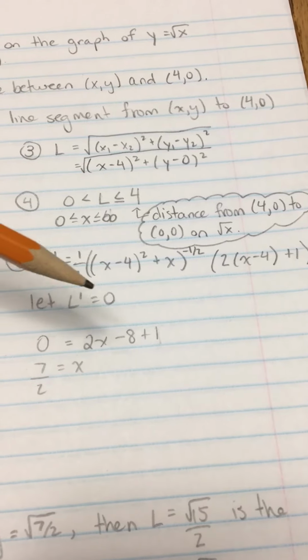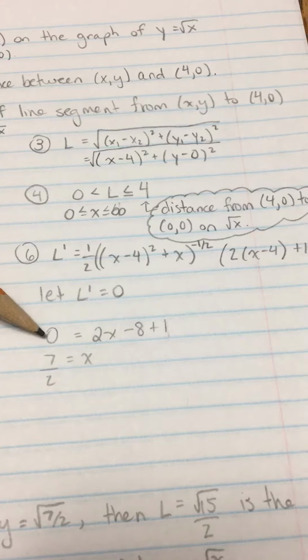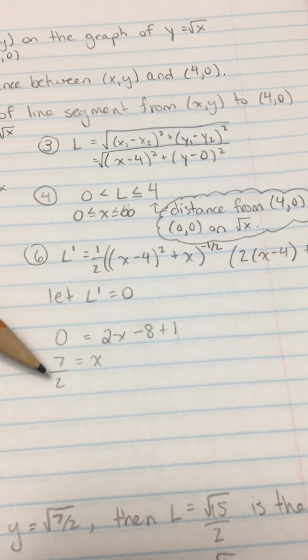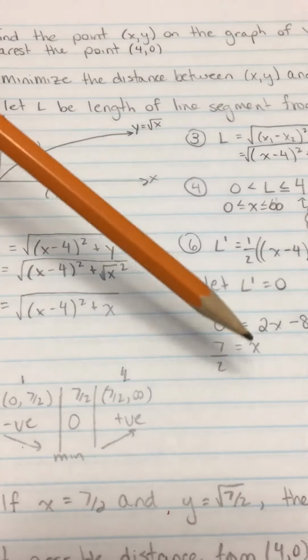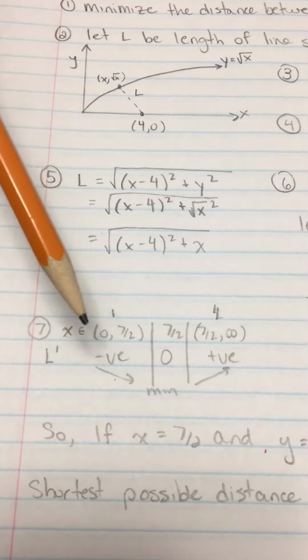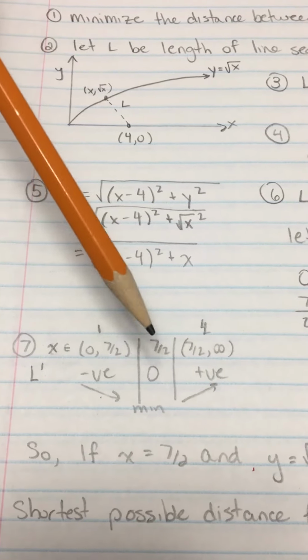So when we let L prime equal 0, we get a very simple linear equation: 0 equals 2x minus 8 plus 1. Solving for x, we get 7 over 2. So now we need to check and see if this is actually a minimum. So we're using our chart. x goes between 0 and infinity, and then we're testing the number 7 over 2.